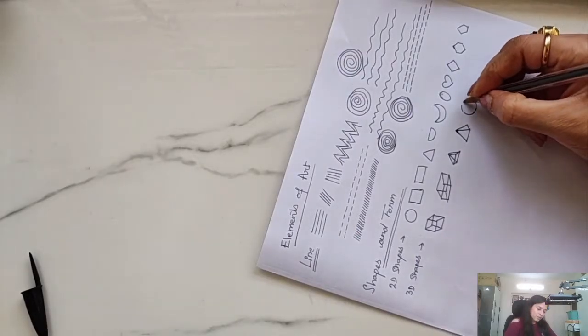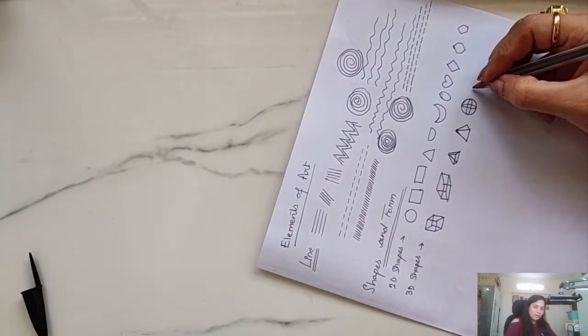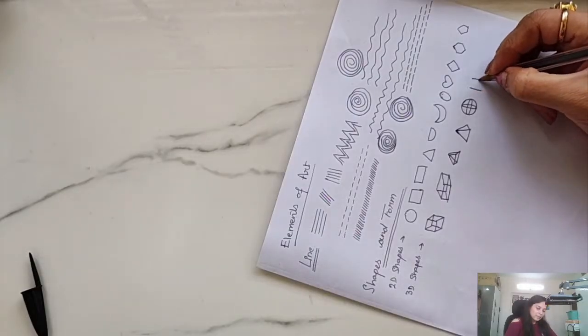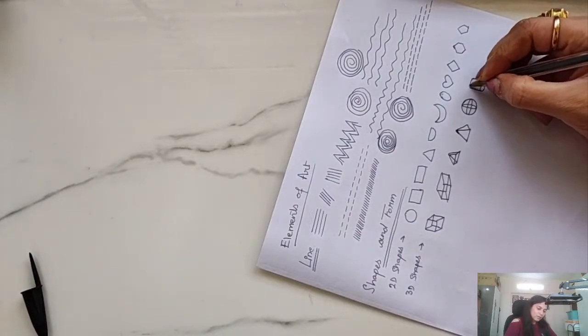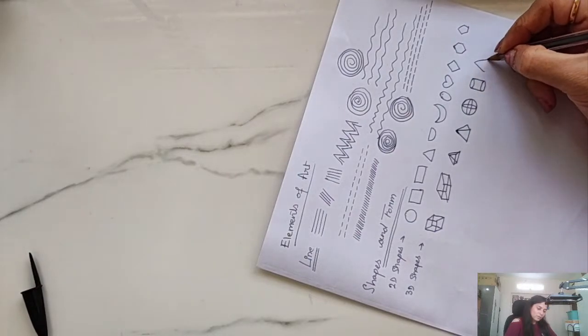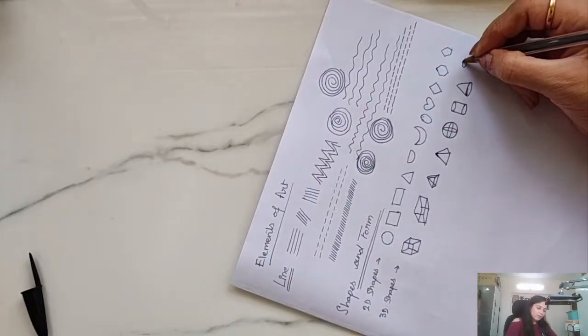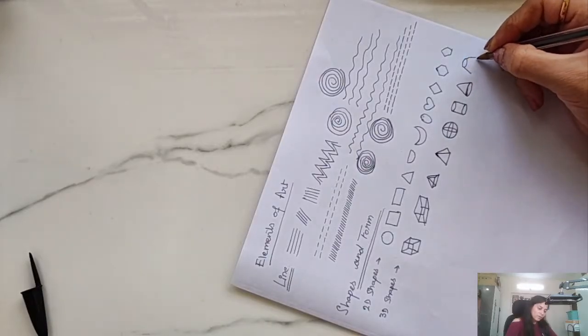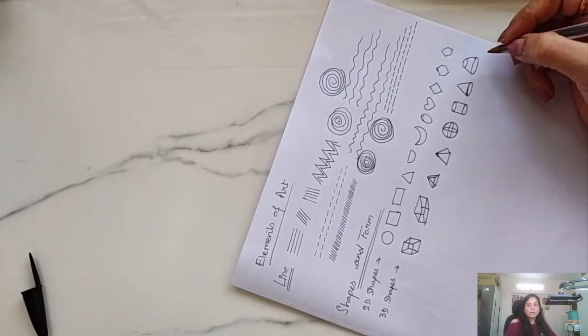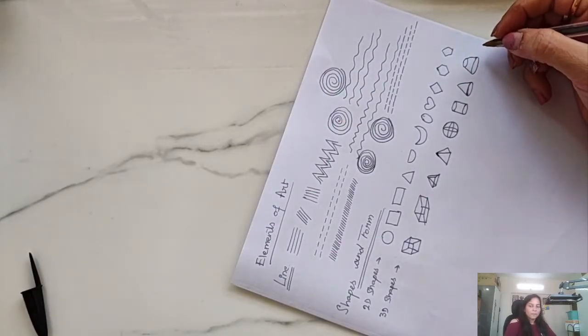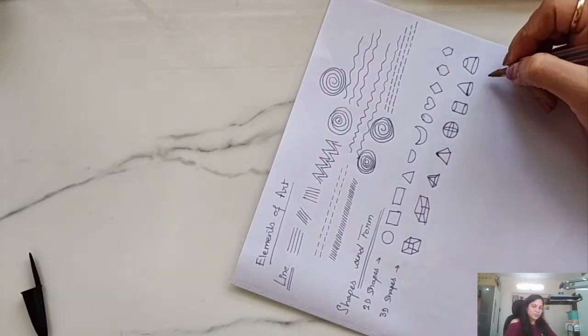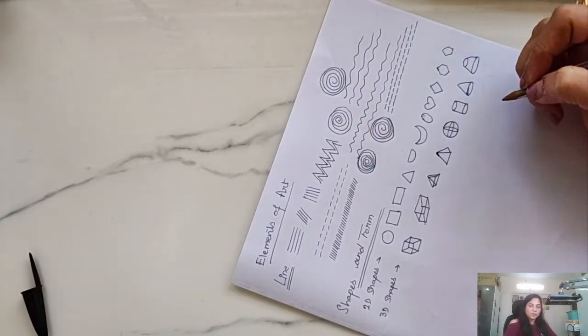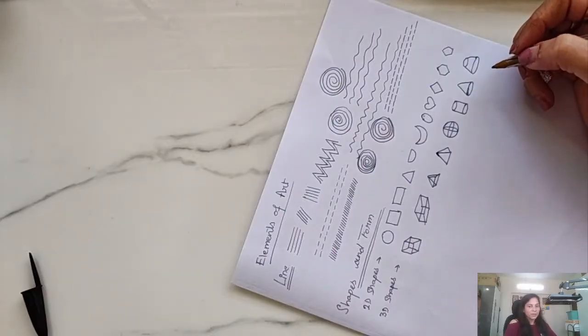then a sphere, then a cylinder, cone, another form of cone. So these are the basic 3D shapes which we usually use to make our art elements.